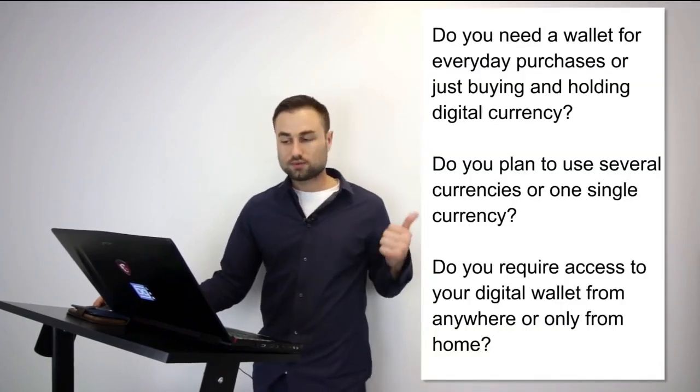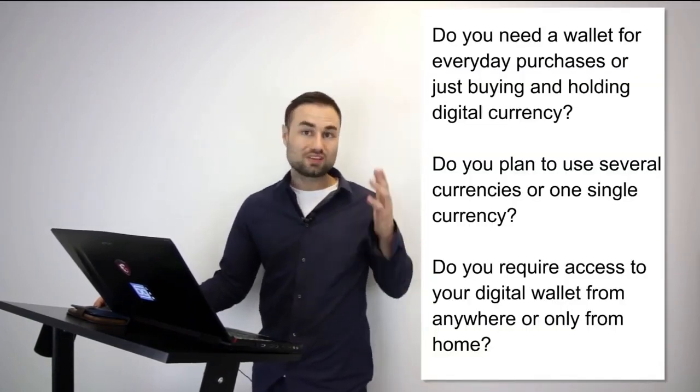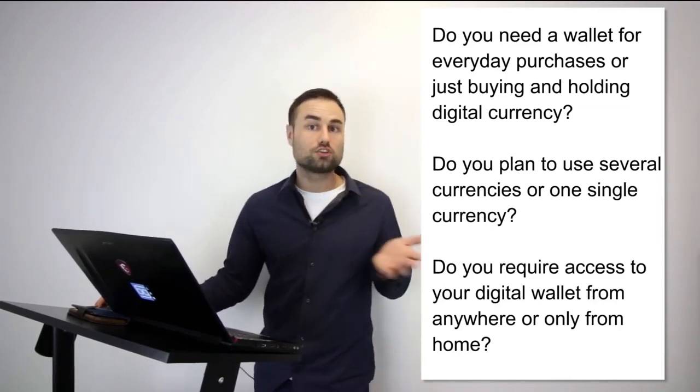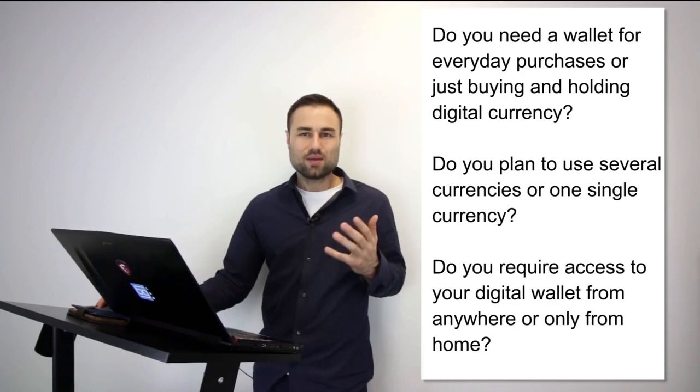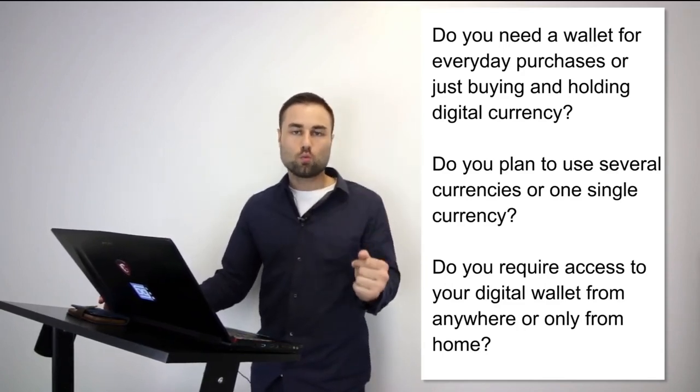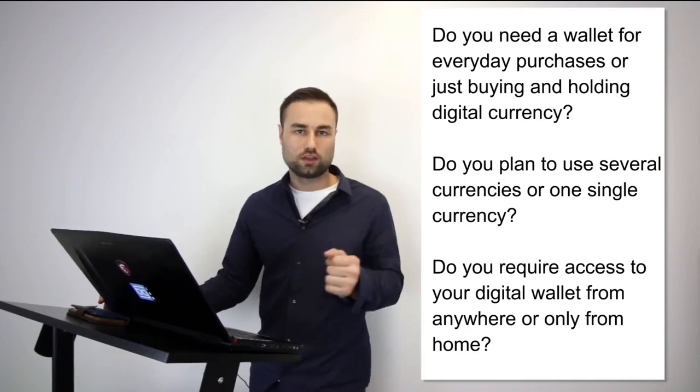So these are some questions you have to take into consideration when choosing your wallets. And I say wallets, plural, because I highly recommend you diversify all your tokens and cryptos across different storage devices and platforms, okay? Do you need your wallet for everyday purchases? Do you plan to use several currencies or one single currency? Do you require access to your digital wallet from anywhere or just from your house? Take time to assess these questions. These questions will determine which types of wallets and hard wallets you choose.